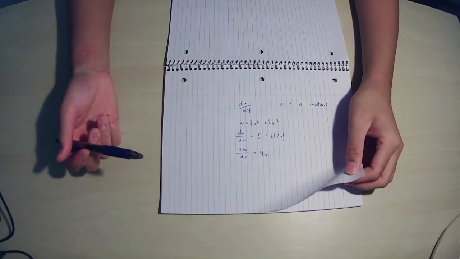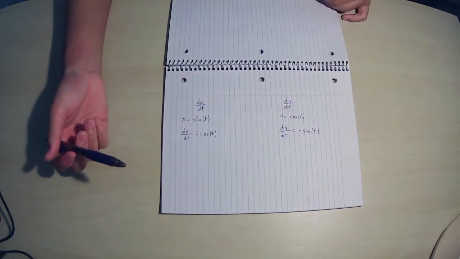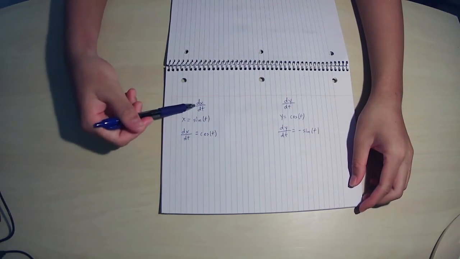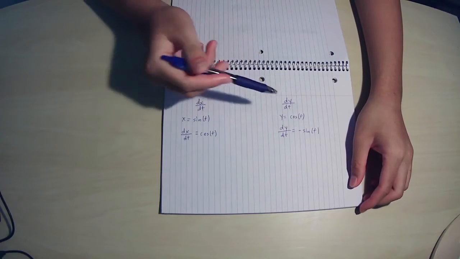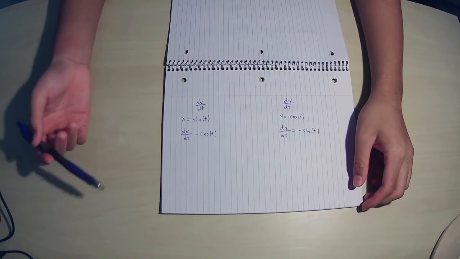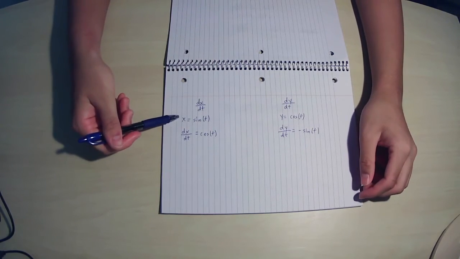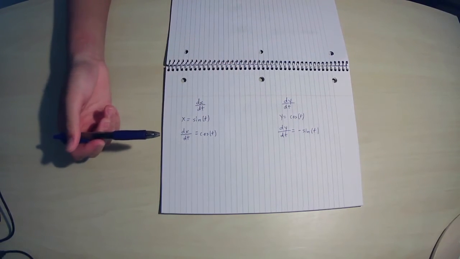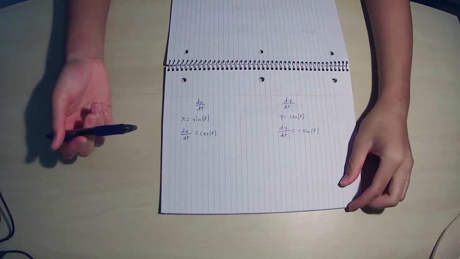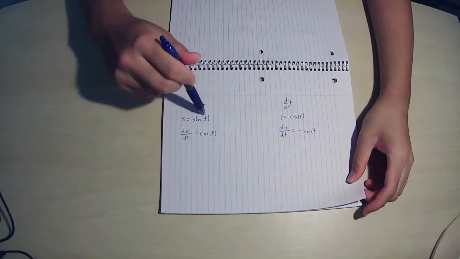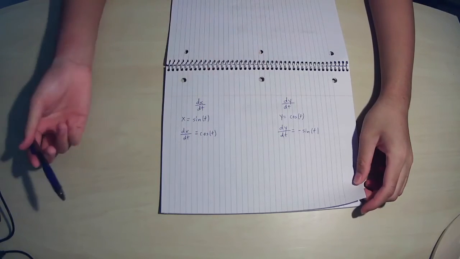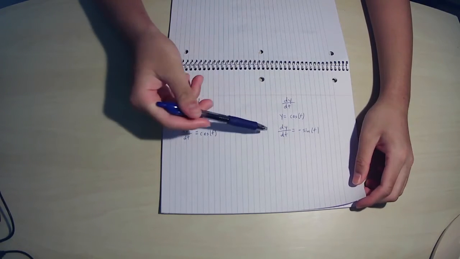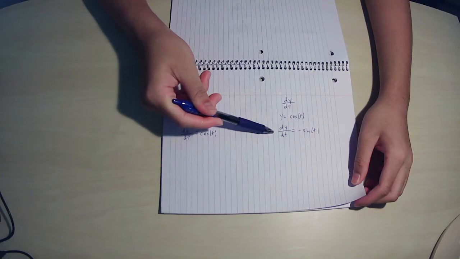After finding dw over dx and dw over dy, we now need to find dx over dt and dy over dt. So we have the equations x is equal to sine t and y is equal to cosine t. And these equations are a lot easier to derive because there's only one variable. It's baby mode. So we should get dx over dt is equal to cosine t and dy over dt is equal to negative sine t.